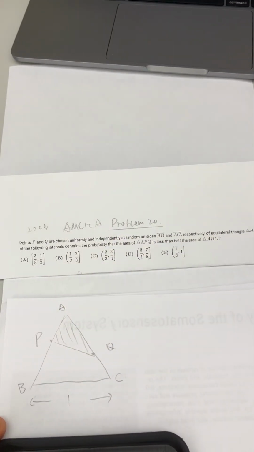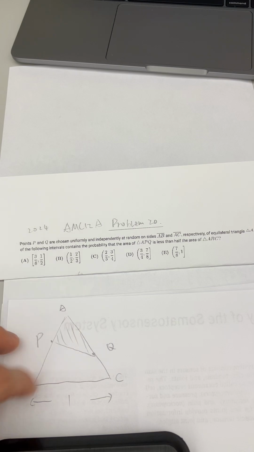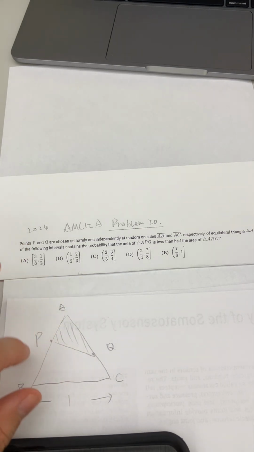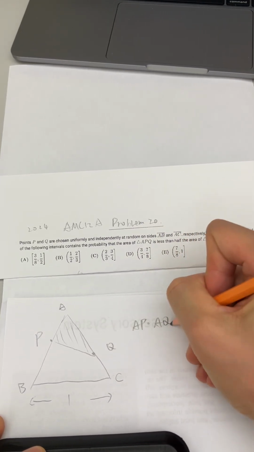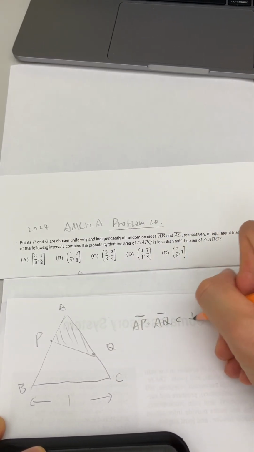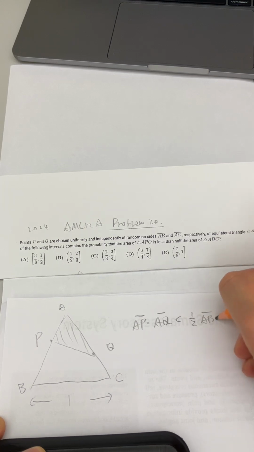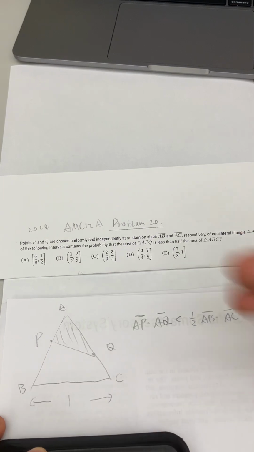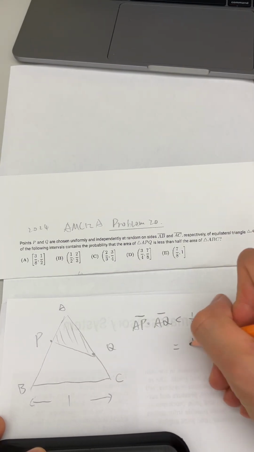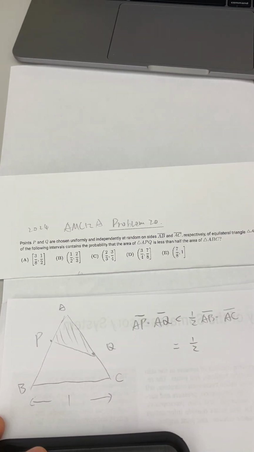This is the triangle in question, which has the same corner as ABC, and we want APQ being no more than half of ABC, or in other words, AP times AQ is less than half of AB times AC. And AB times AC is basically 1 times 1 according to our assumption. So this is a half, and that's it.